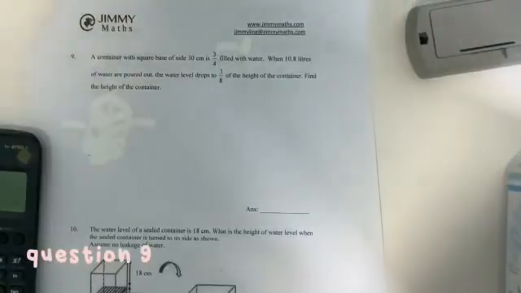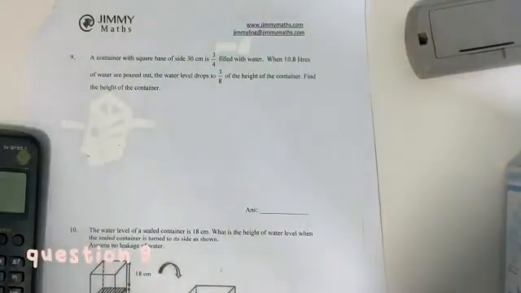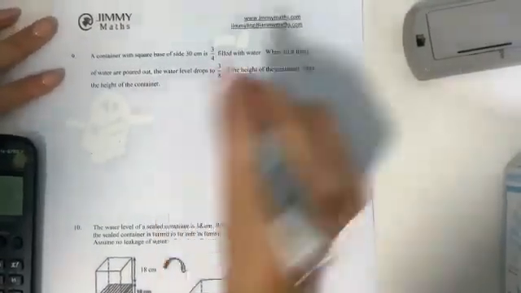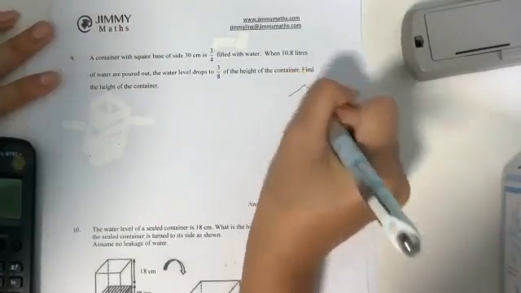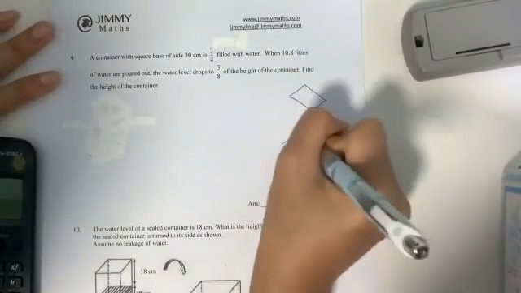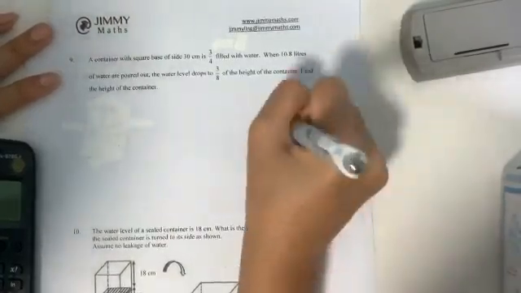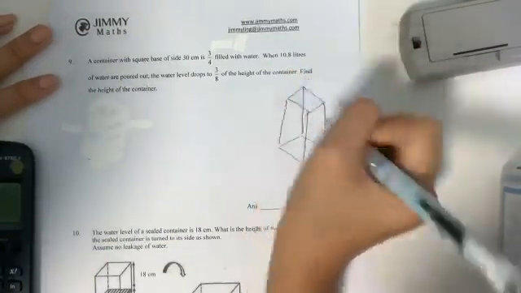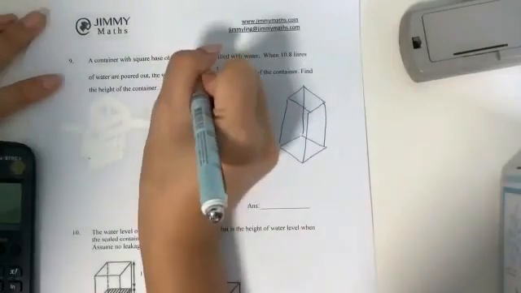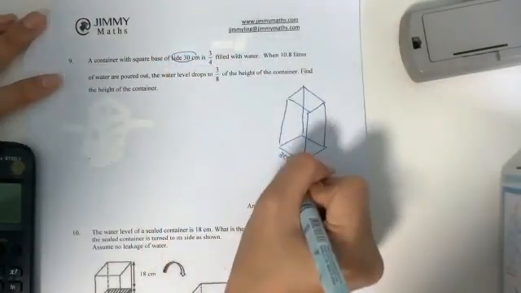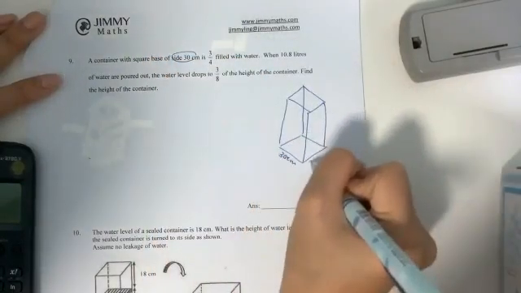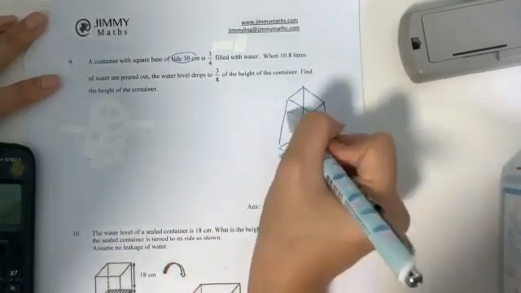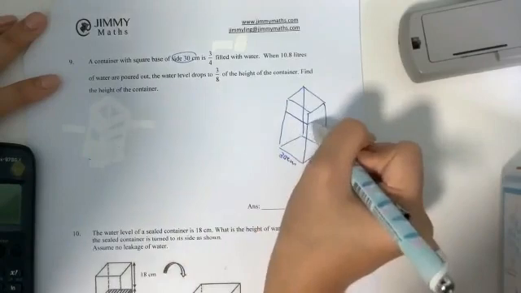Okay, let's read question 9 together. A container with a square base of side 30 cm is 3/4 filled with water. I'll just draw out a rough diagram for y'all to see. This is my container, and the square base has a side of 30 cm, 30 cm. And this is 3/4 filled with water, so we estimate 3/4, let's say here.